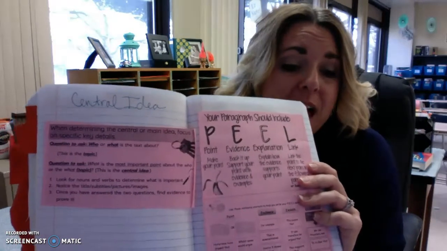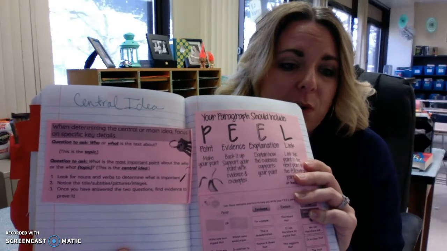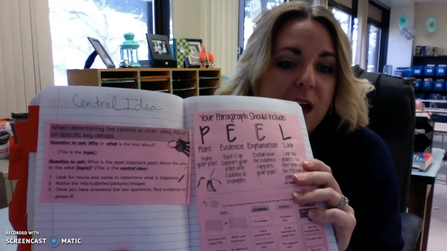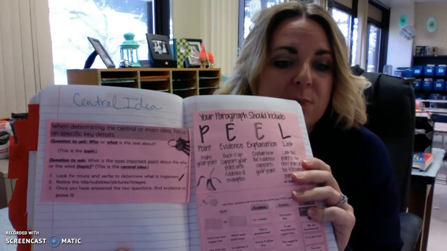Be safe, everyone. Anyways, the bottom here even has my tips for finding central idea, looking for nouns and verbs, noticing the title, subtitles, pictures, images, all that stuff is there, all right? Okay, so I now remember what central idea is. Now let's go to the next section.